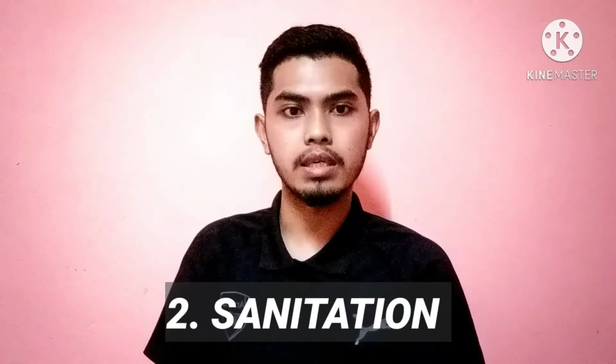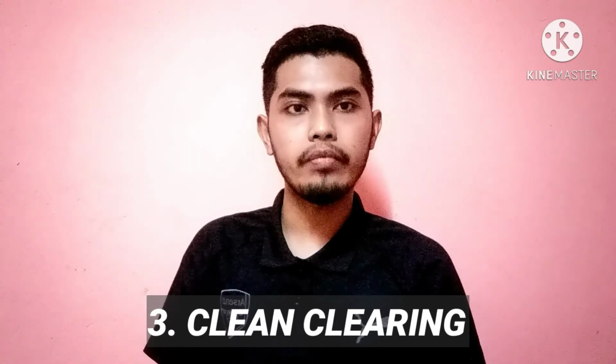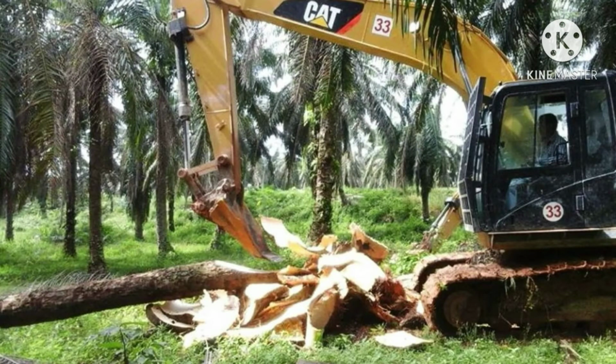Second is sanitation. Affected palm and stump are excavated by digging out a larger hole and then shredded into smaller pieces. Third is clean clearing. The remaining fragments within the affected palm are removed by digging a pit which is 1.5 meter square and 60 cm deep at the planting point. Shred the debris and plant a leguminous cover crop over the area to hasten decay of the debris.